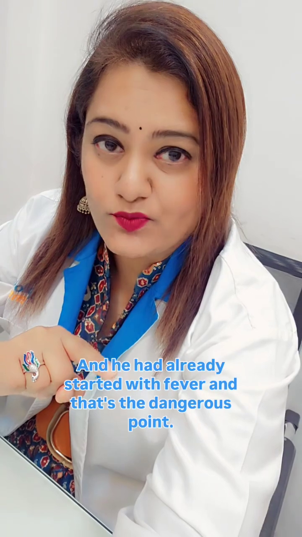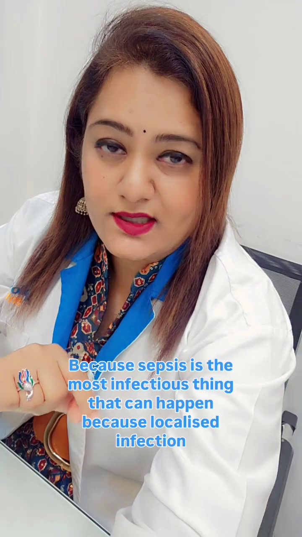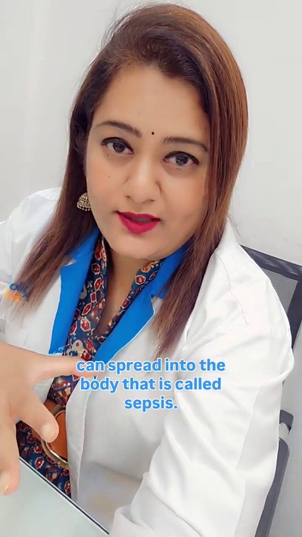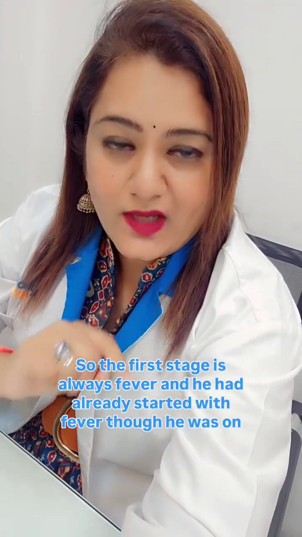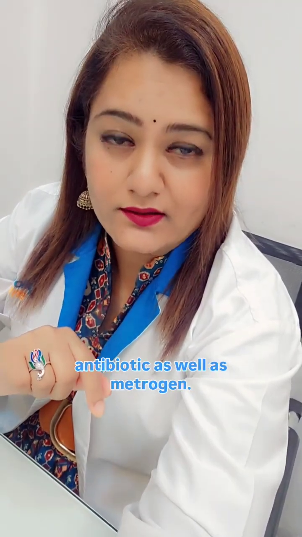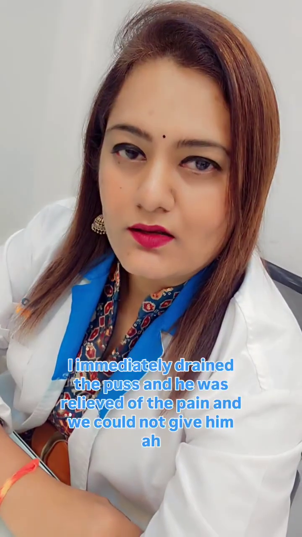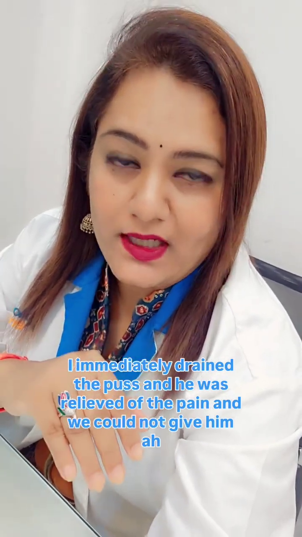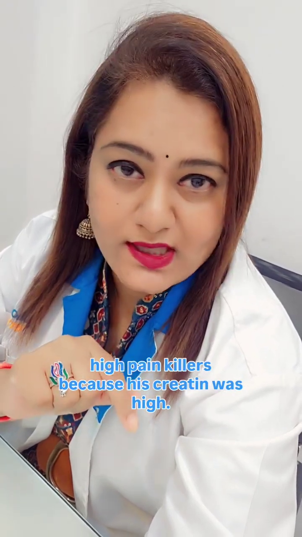and that's the dangerous point, because sepsis is the most serious thing that can happen, because a localized infection can spread into the body. That is called sepsis. So the first stage is always fever, and he had already started with fever, though he was on antibiotics as well as Metrogyl. So I immediately drained the pus and he was relieved of the pain, and we could not give him high painkillers because his creatinine was high.